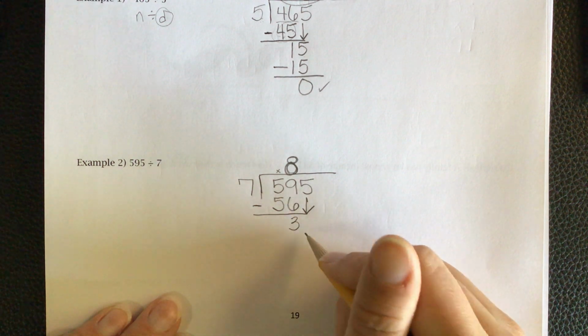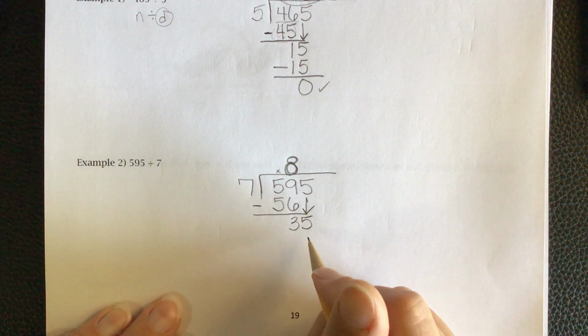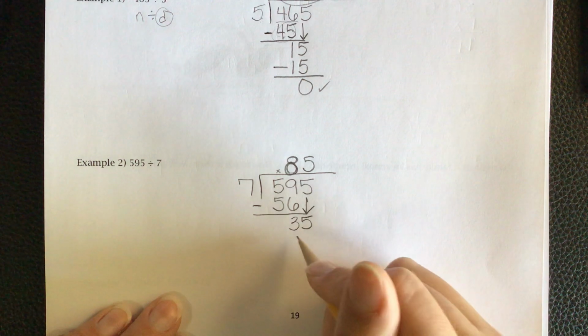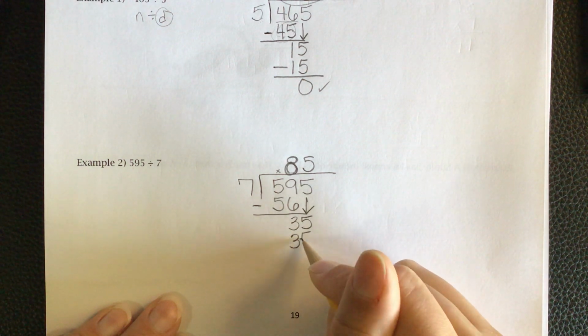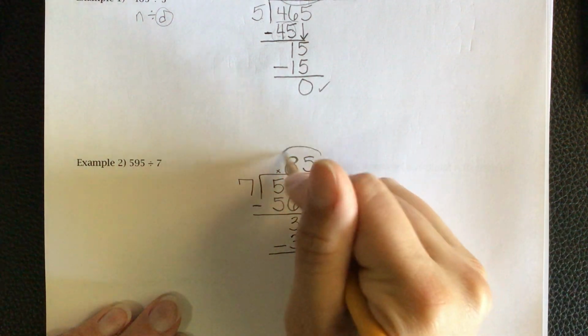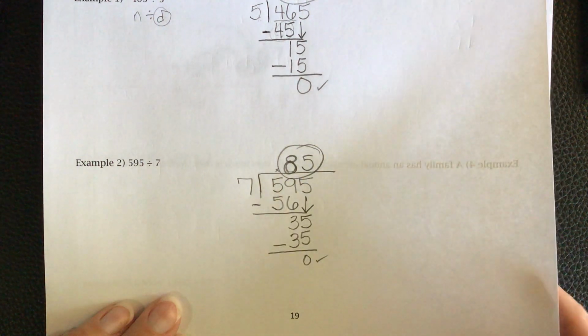5 take away 5 is 0. I'm going to bring down the 5. 7 goes into 35 5 times. 7 times 5 is 35. Subtract, and I get 0. So I'm done. My answer is 85.